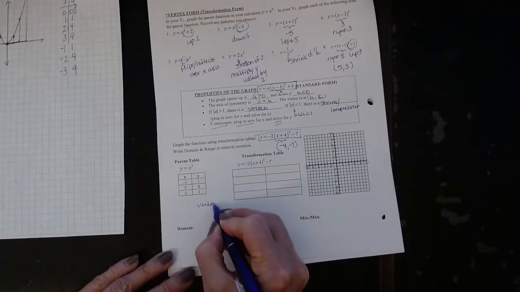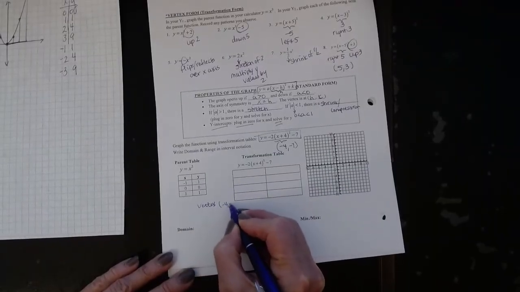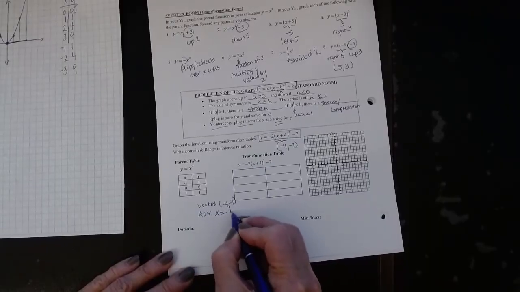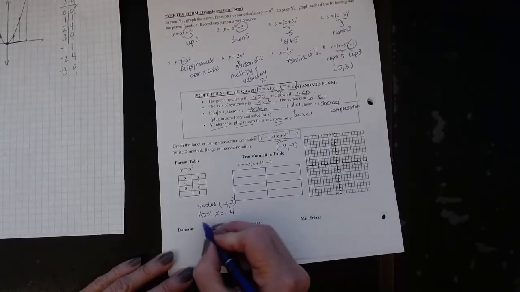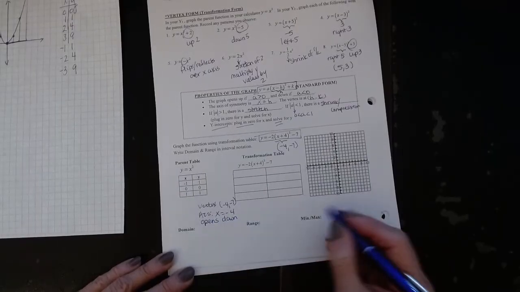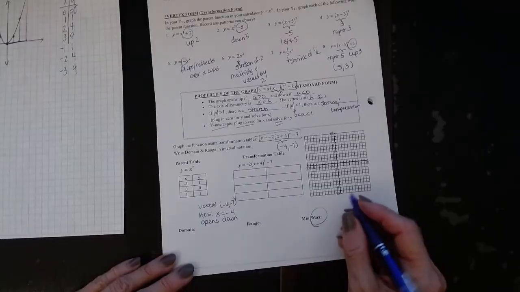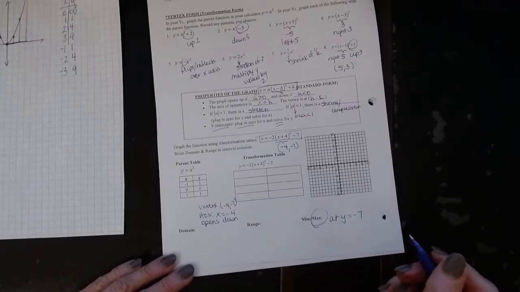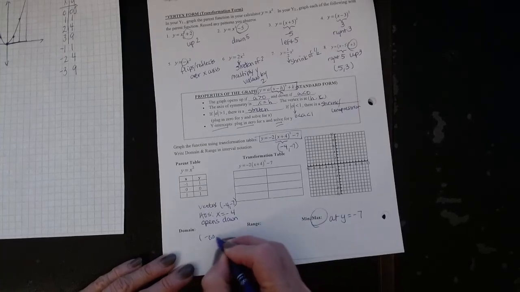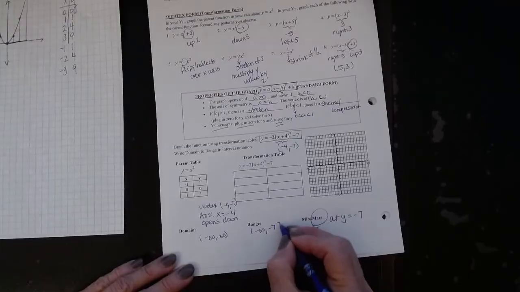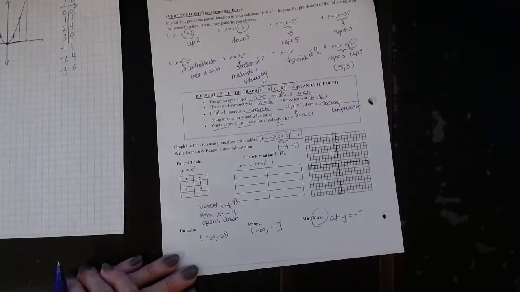So if my vertex is -4, -7, my axis of symmetry is x equals -4. It opens down, which means I have a max. The max happens at y equals -7. My domain is -infinity to infinity, and my range is -infinity to -7 with the bracket because it's flipped.